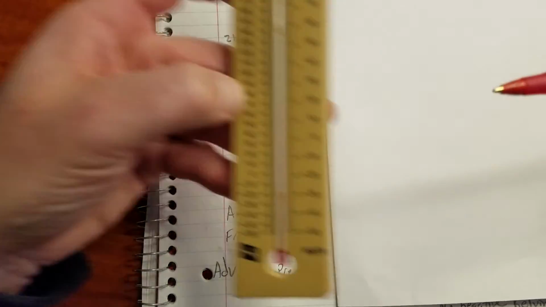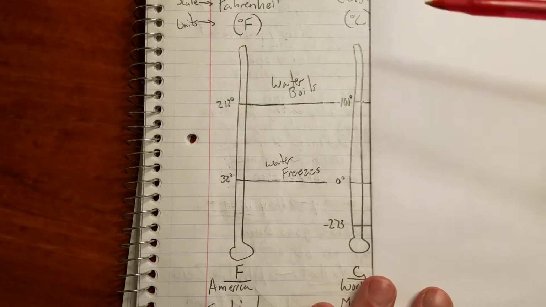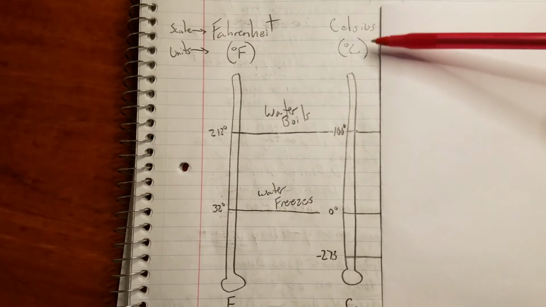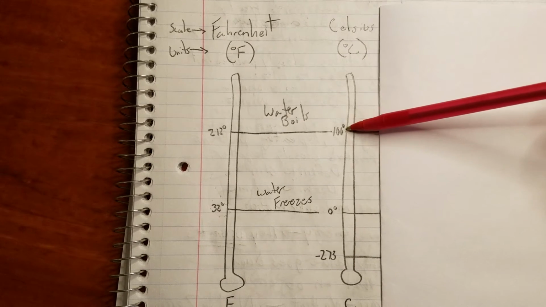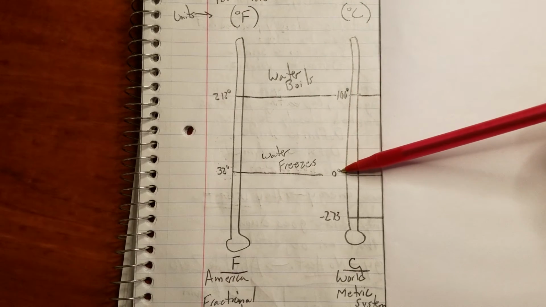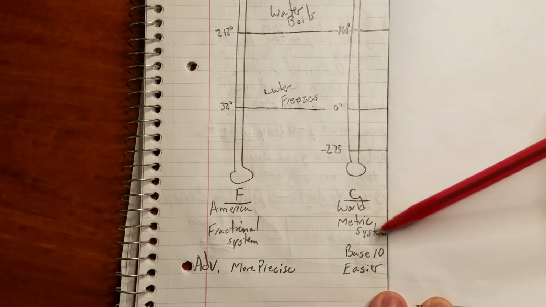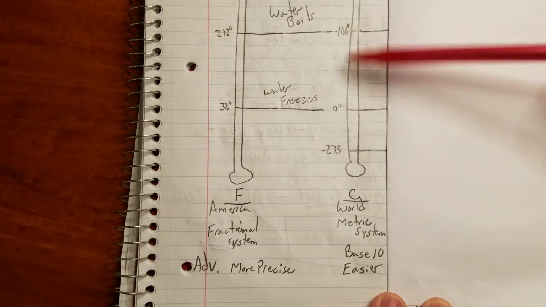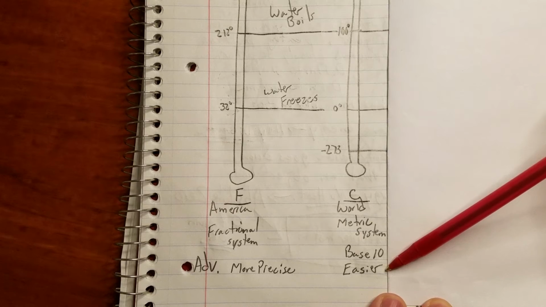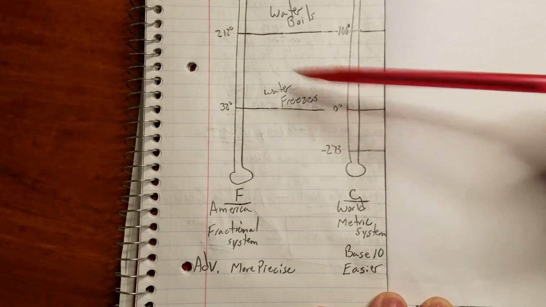Why do people use Celsius? Mainly the world uses Celsius. The world uses the Celsius, and its units are in degrees Celsius. Water boils at 100, it freezes at 0. The world uses it, and it's based on the metric system, and that's a base 10 system. 10 times 10 is 100. That's an easy way to use it, and we'll talk about that. For now, know the metric system and the Fahrenheit system and how we can go between those two.